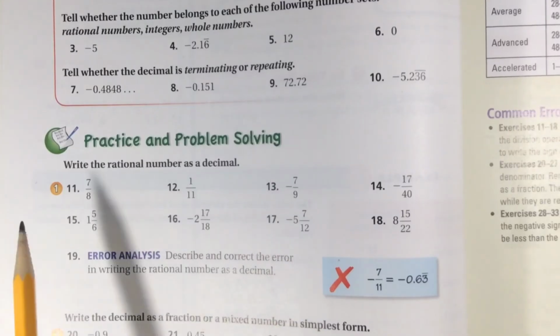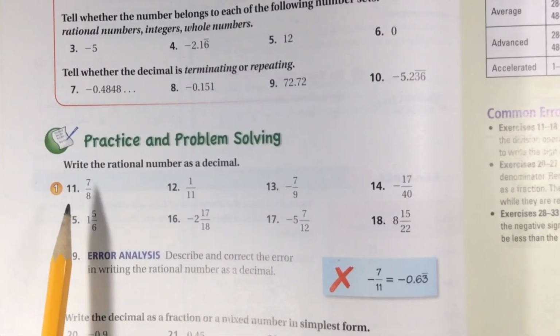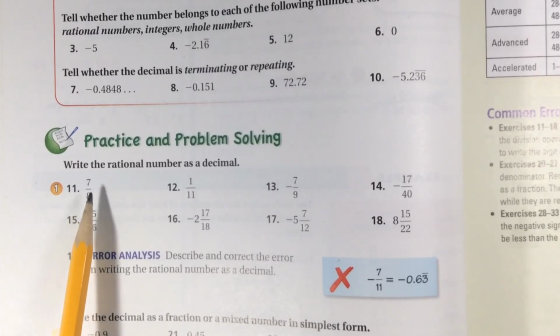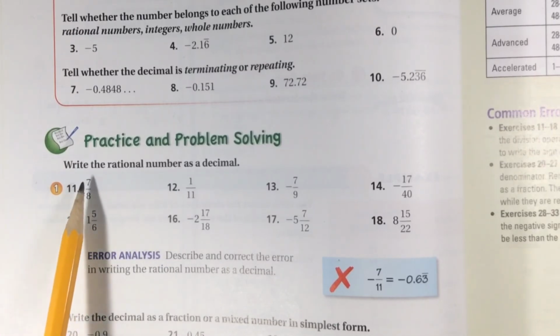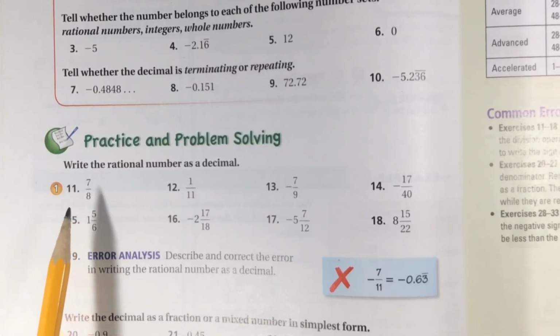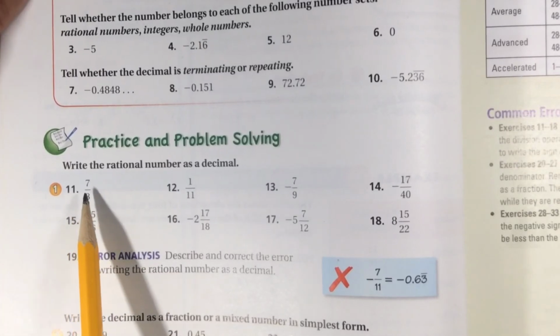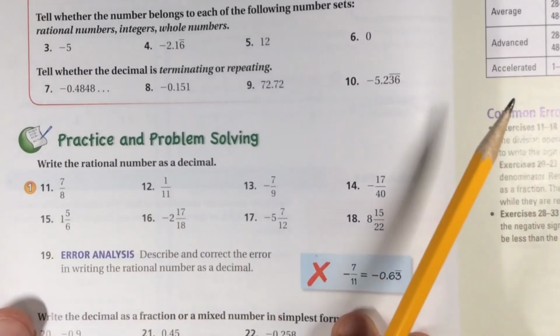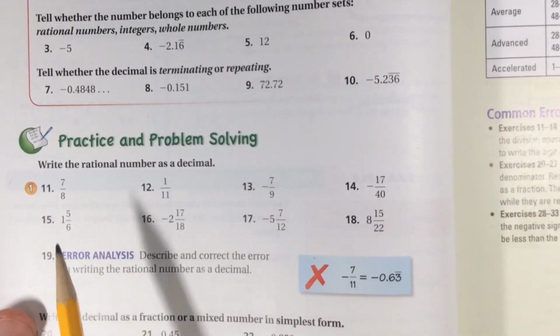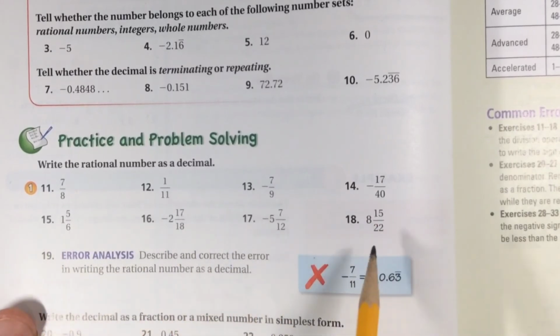Okay, for these next problems, we're writing these rational numbers as decimals. Remember, top divided by bottom, top in the box when we're doing long division. So this would be 7 divided by 8. The 7 goes in the box. Now, I'm not going to show you a bunch of long division problems. I'm assuming it's 7th grade. You know how to do long division.